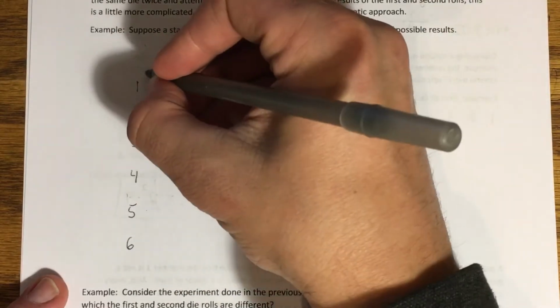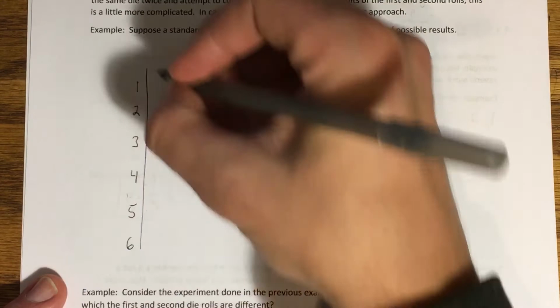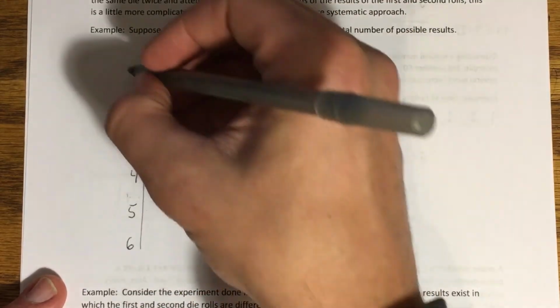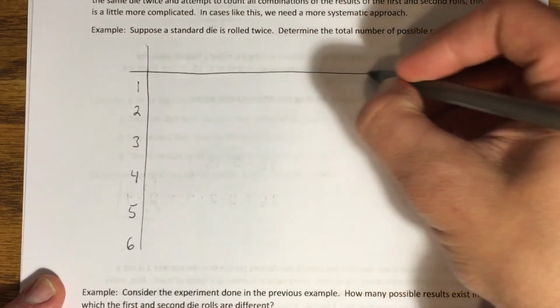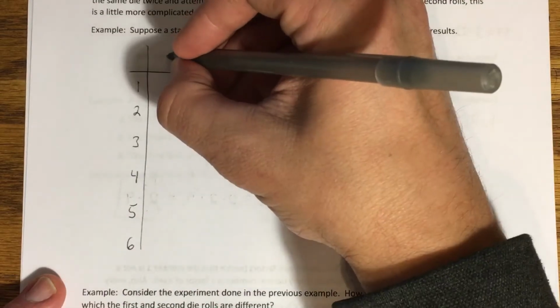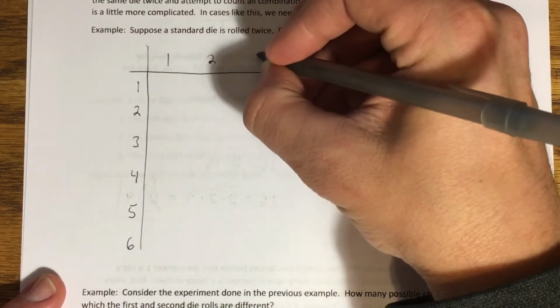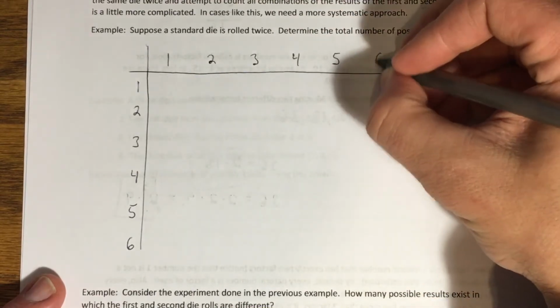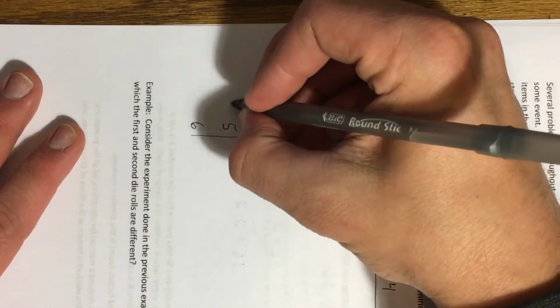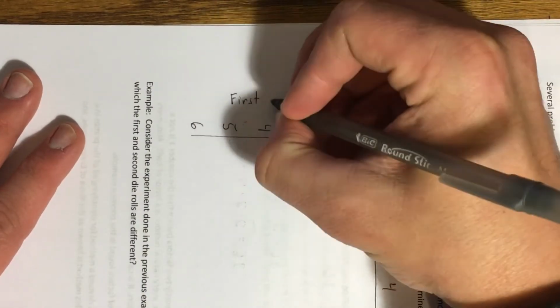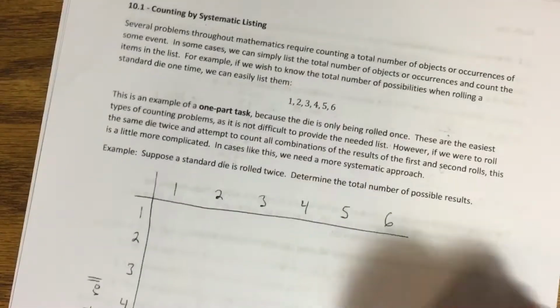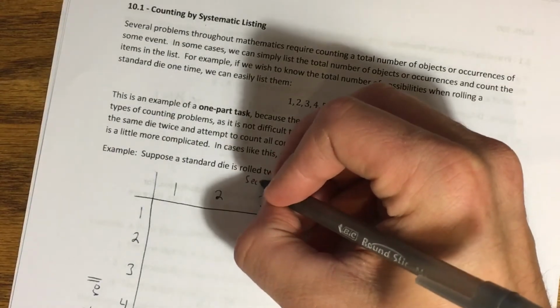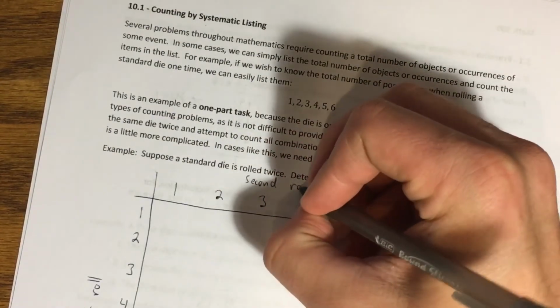And then the second roll has a total of, again, 6 possible states: 1, 2, 3, 4, 5, and 6. So this column right here is going to represent my first roll of that die, and up here this will represent the second roll.